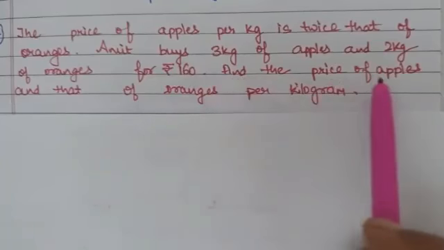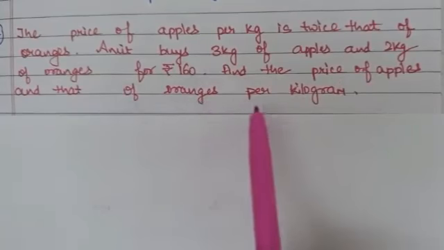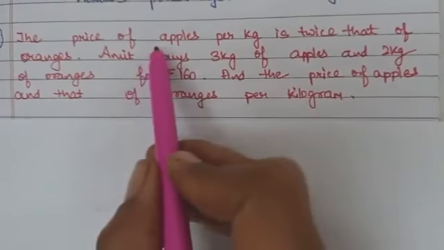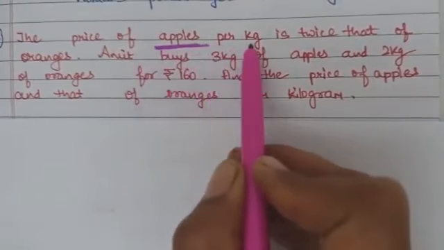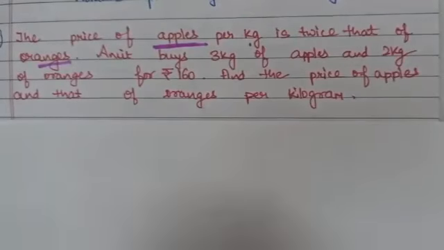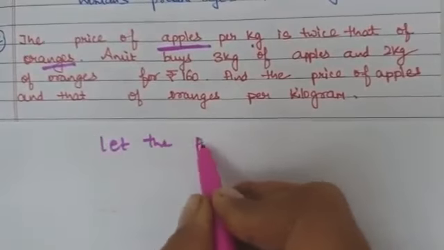Find the price of apples and that of oranges per kilogram. Now see carefully, the price of apples per kg is twice the price of oranges.